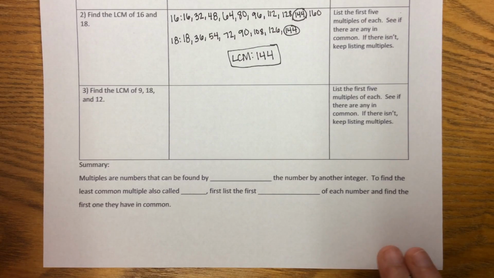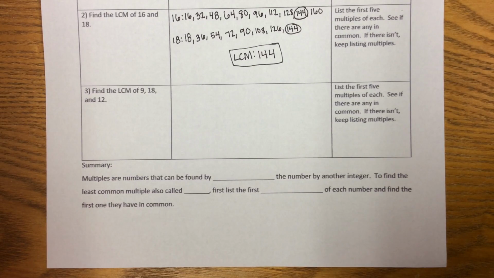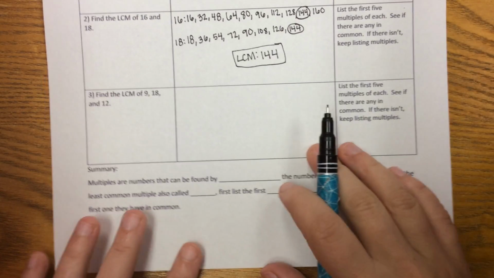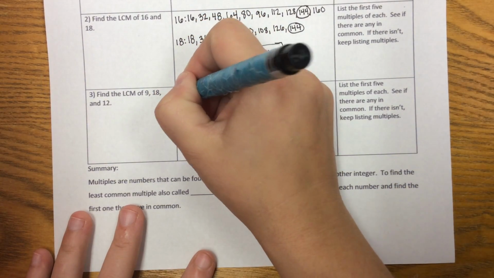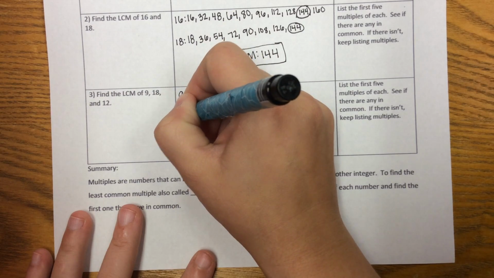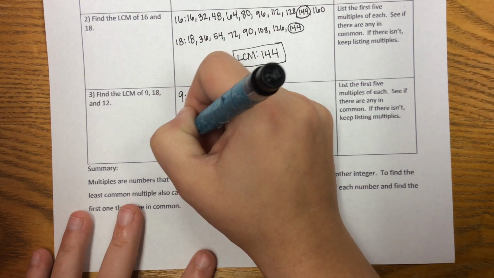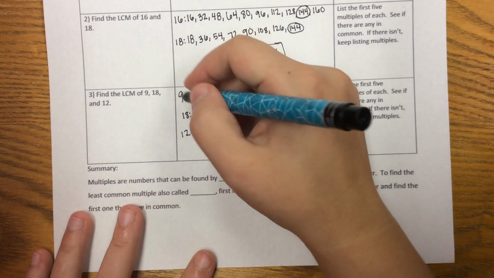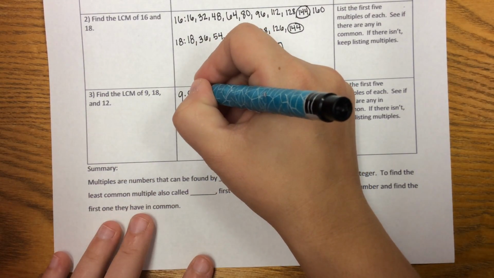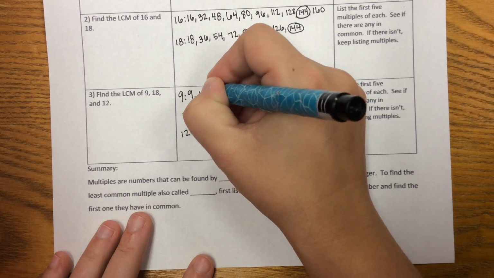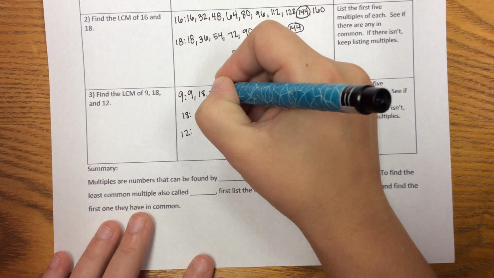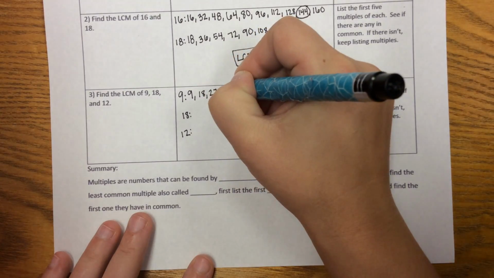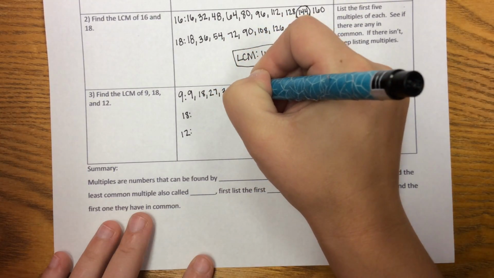Okay, number 3, we're going to find the least common multiple of 9, 18, and 12. So we're going to list the first 5 multiples of each. Okay, so I'm going to do 9, 18, and 12. Alright, so for 9, we know 9 times 1 is 9. 9 times 2 is 18. 9 times 3 is 27. 9 times 4 is 36. And 9 times 5 is 45.